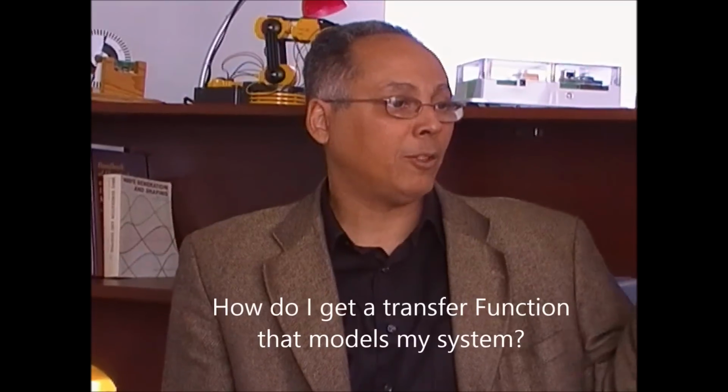Once I have that transfer function, I can understand what the poles are, I can understand the gain, and I can design my control system. But most textbooks already give us a transfer function. How do I get a transfer function from a real physical system? This process is called identification. It's just a beautiful name to say that I'm going to take a physical system and find out the gain, the poles and zeros of that system. Nothing more.